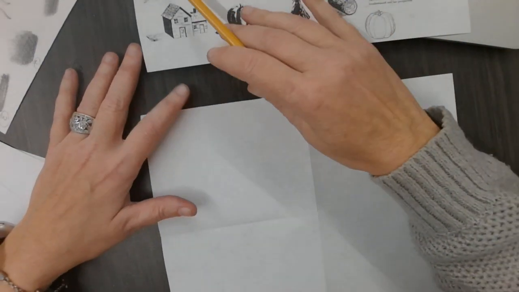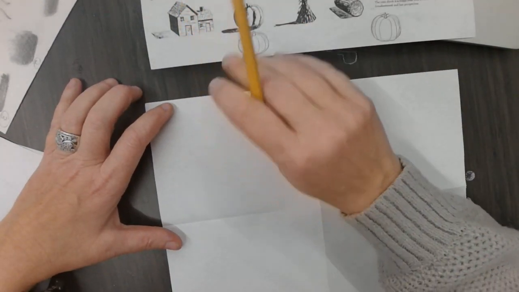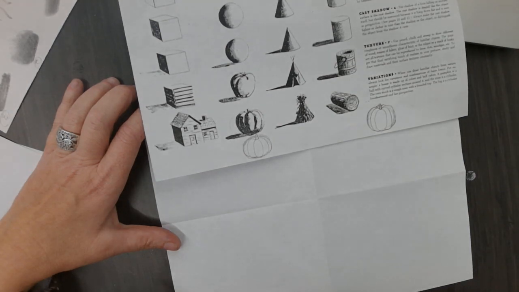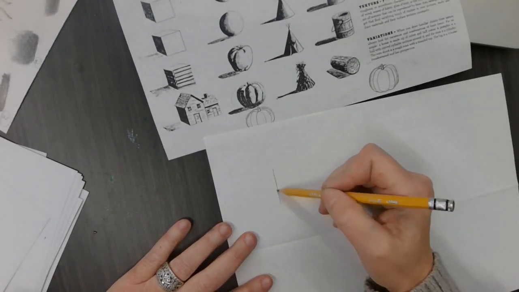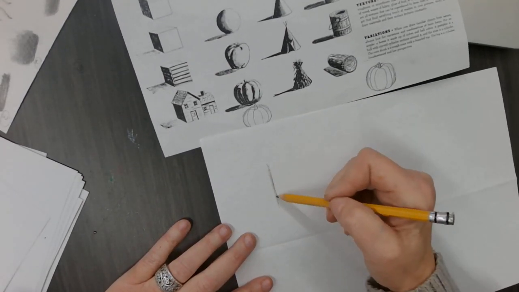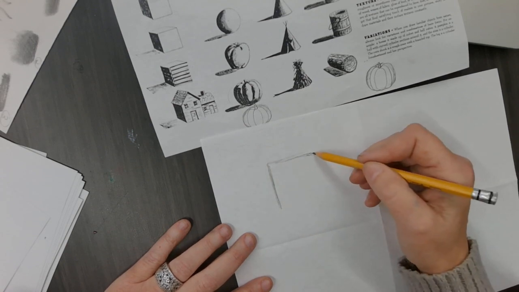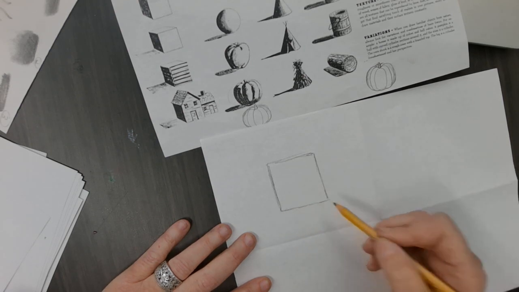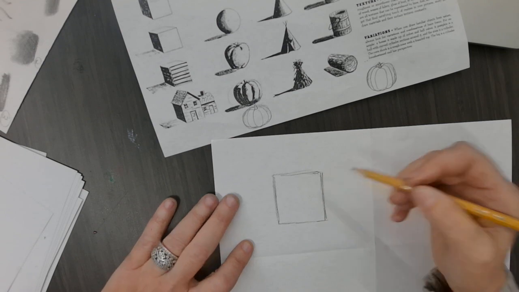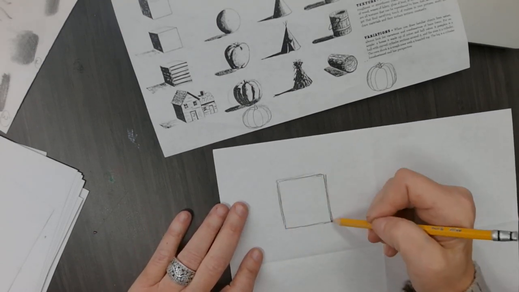So, I asked you before, what form do we start out with for this stack of books? A cube, very good, but you do start with a square. All right, so I'm going to draw a square. You want to make sure that the lines are parallel with the edges of the paper, meaning you don't want your square to lean one way or the other. You want it to be parallel with the edges of the paper.